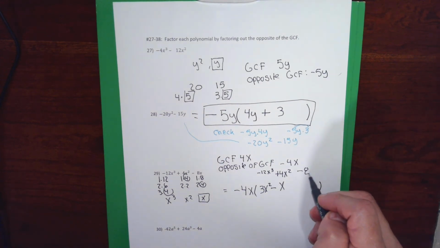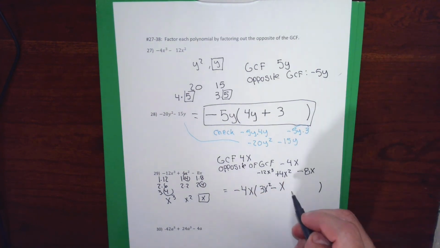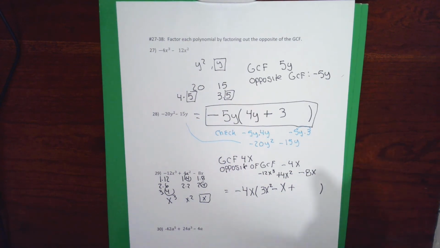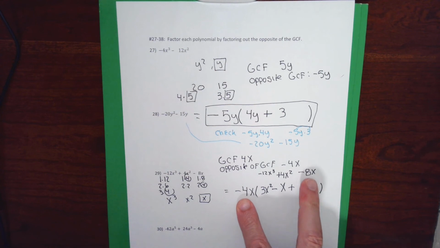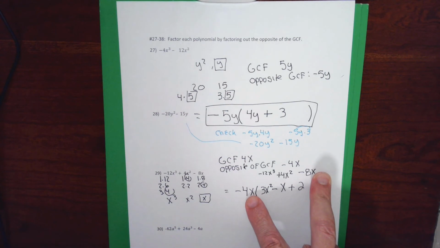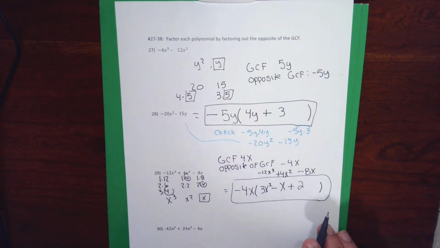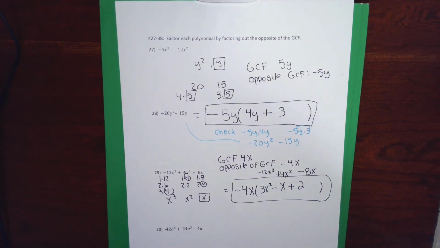Last piece of my answer. There was a minus sign. I factored out a negative. I need to change the sign to plus. I had an 8. I factored out a 4. I'm going to divide the 8 by 4 and get a 2. I factored out the x, so I don't need an x. I claim that's going to be my answer to problem 29. It looks right. And I'm not going to check it because of its time issue. But I should if I have the time.